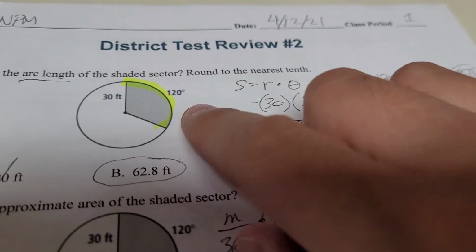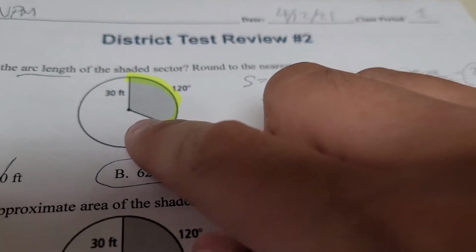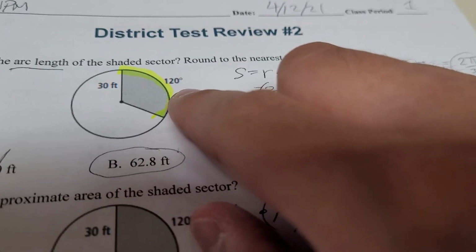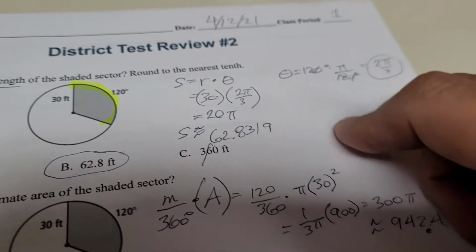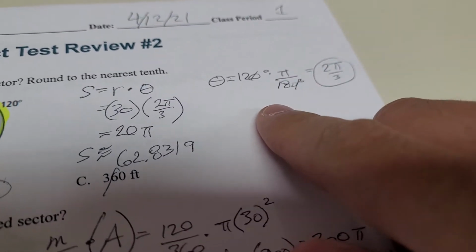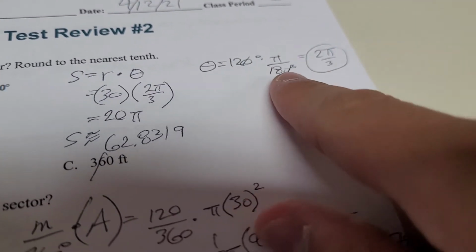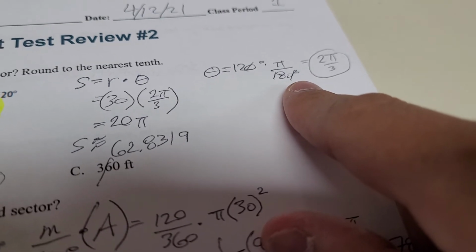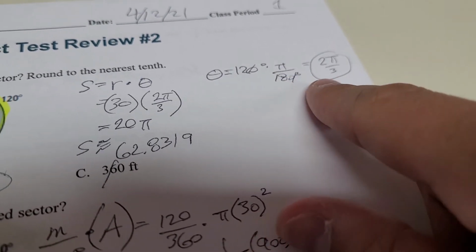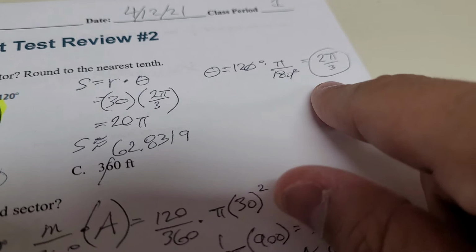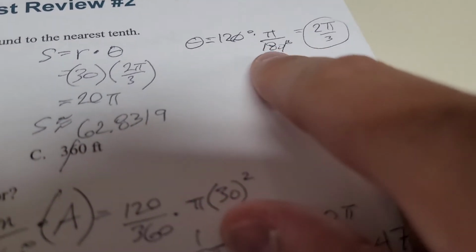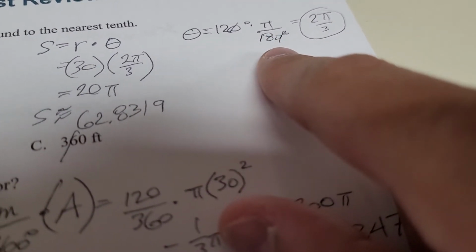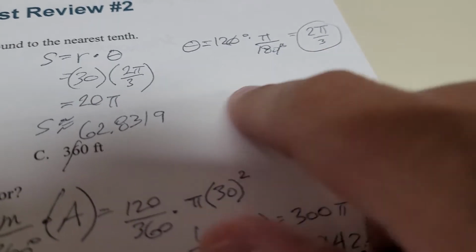Well, here they gave us the radius, that's 30. They gave us the angle, but they gave it to us in degrees. That's an easy fix. All you've got to do is convert this to radians. All we have to do is multiply by pi over 180. And if you were to do this, reducing this comes out to 2 pi over 3. The 120 and the 180 both have 60 in common. That'll reduce to 2 pi over 3.